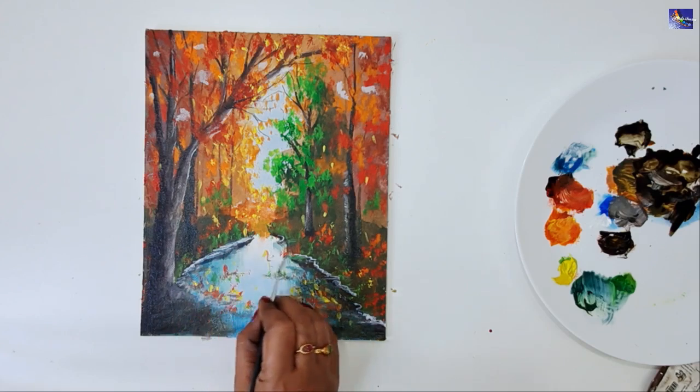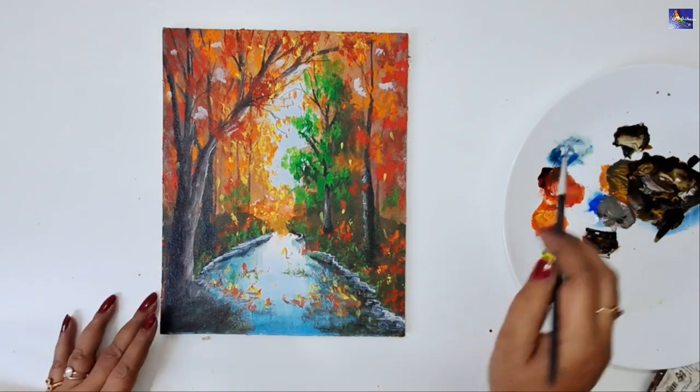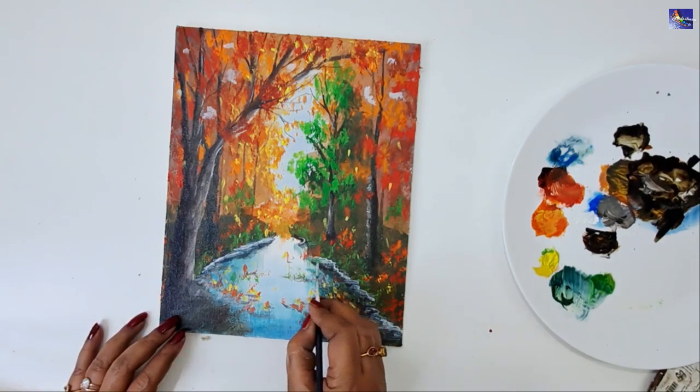I am using a round brush size 6. Grab a little bit more of this lighter shade and make this area a little bit brighter, with little horizontal marks like this.